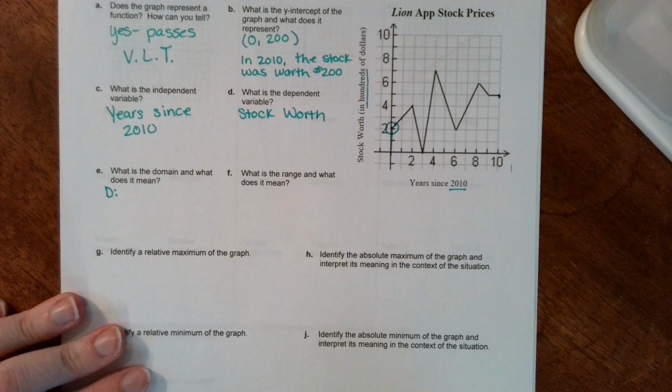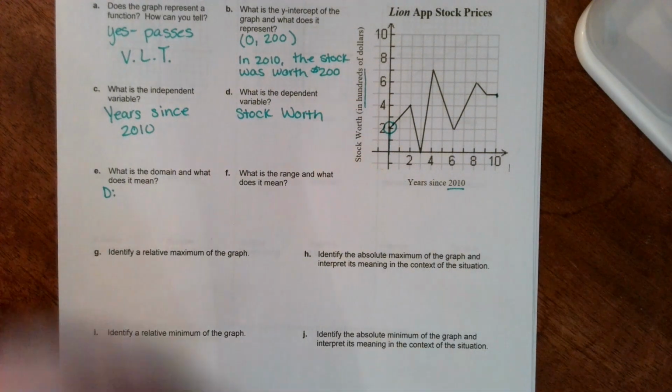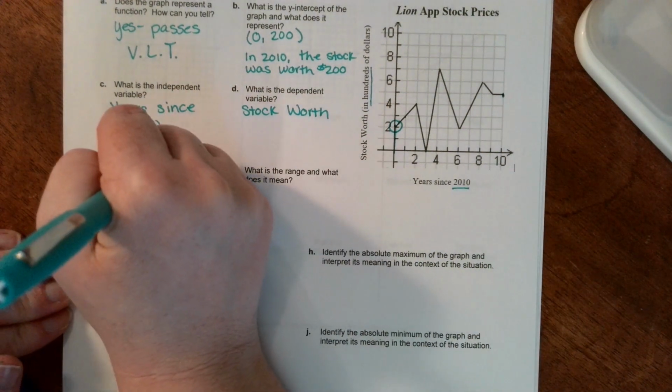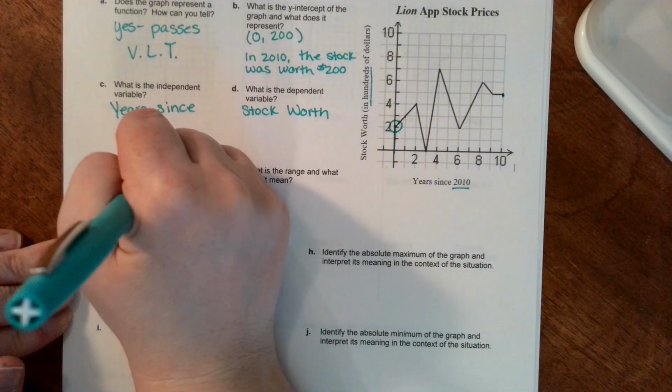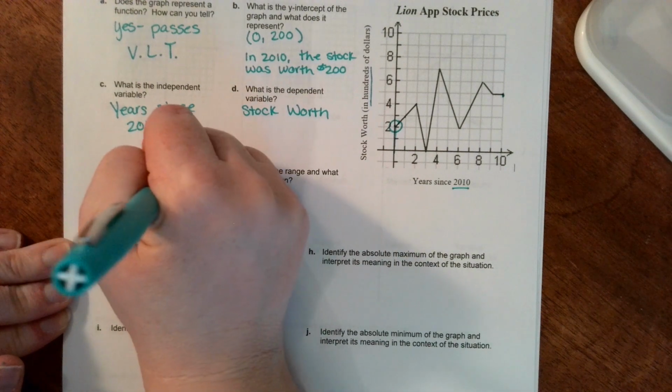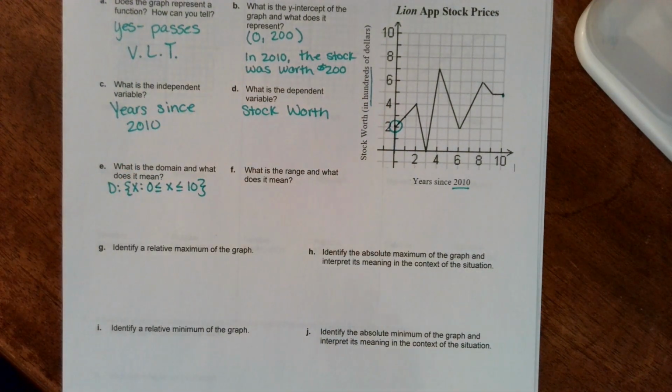This is one of those that if you give me a good argument, now I can't speak for every teacher, I could give you credit on this. So we could say that the years since 2010, we could go from 0 years all the way up to 10 years. It's 2020. We haven't had more than 10 years.